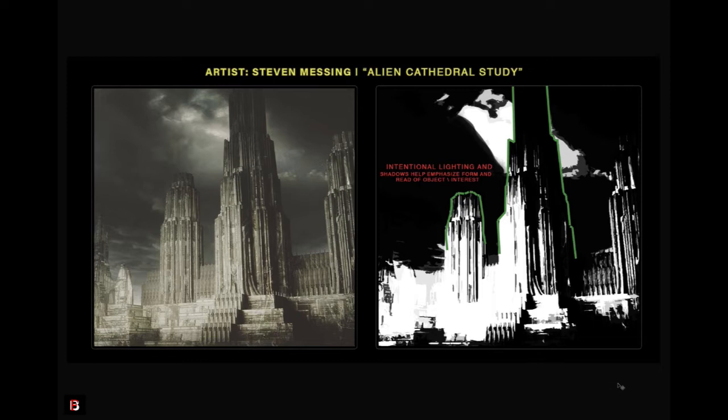I think that's a good way to start thinking about it. If this was more flatly lit, it probably wouldn't be as interesting. It still works because of composition, but lighting plays a big role, and that's usually why a lot of concept art looks the way it does as well.